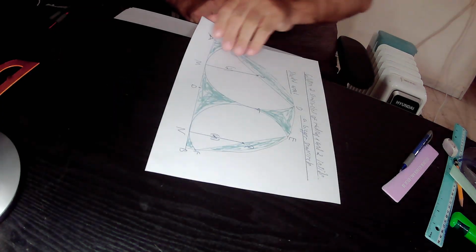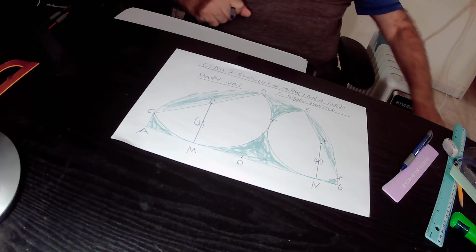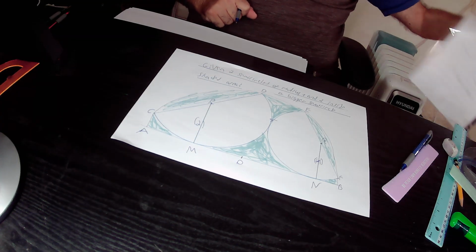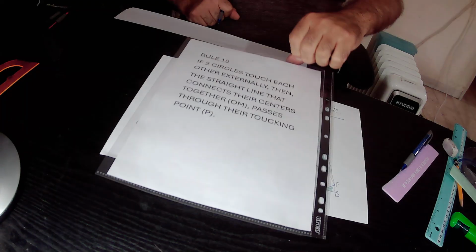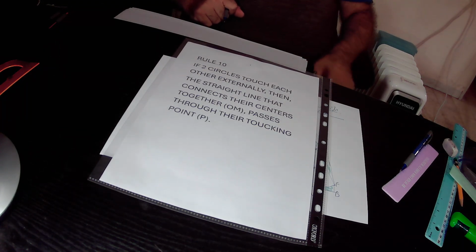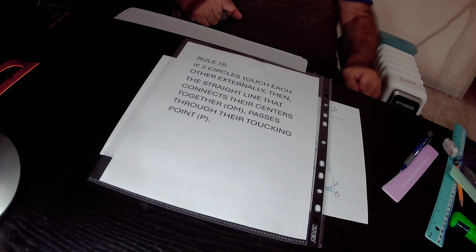So quickly on Rule 10. According to Rule 10, if two circles touch each other externally, then the straight line that connects their centers passes through their touching point.